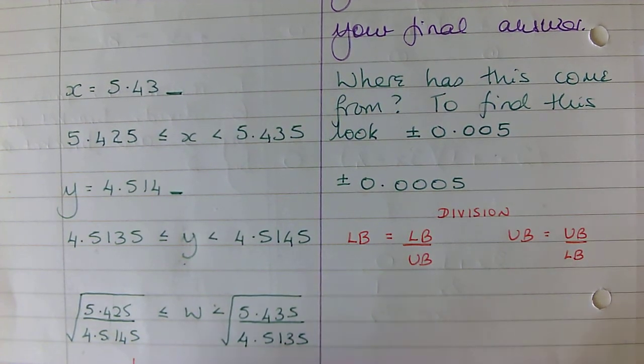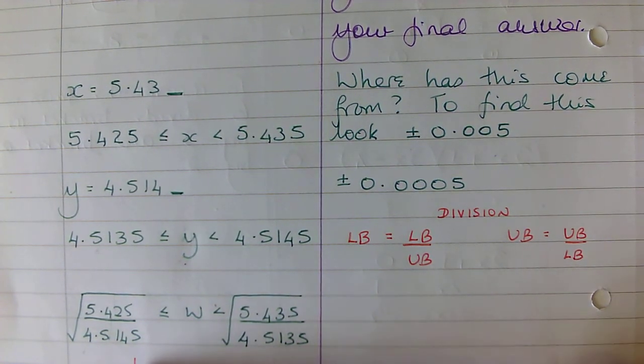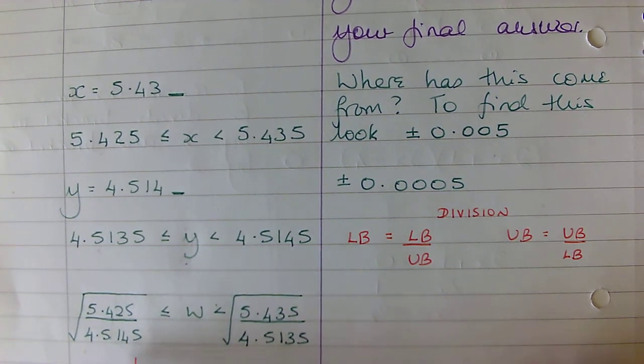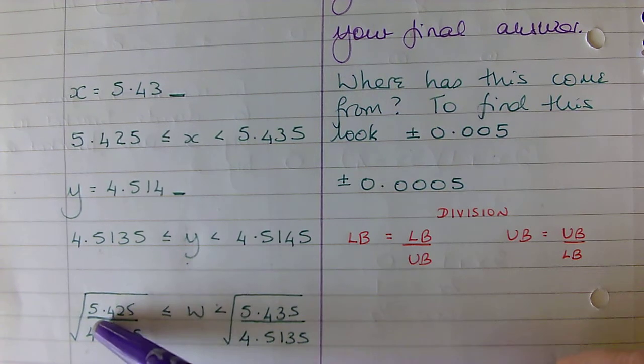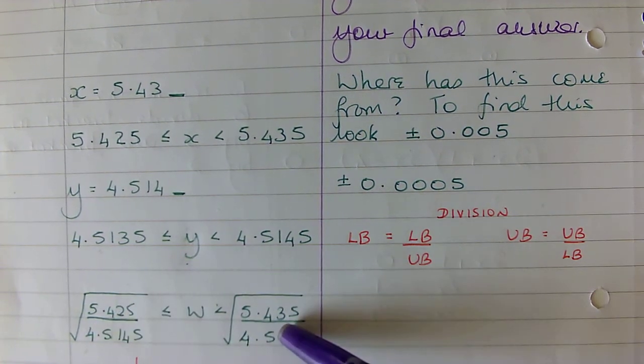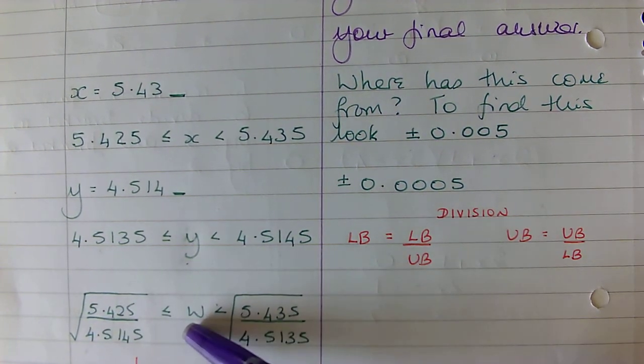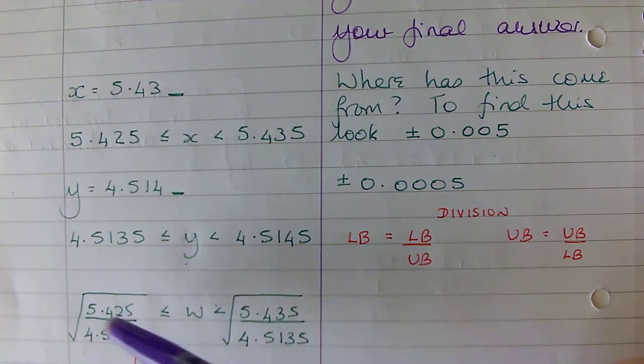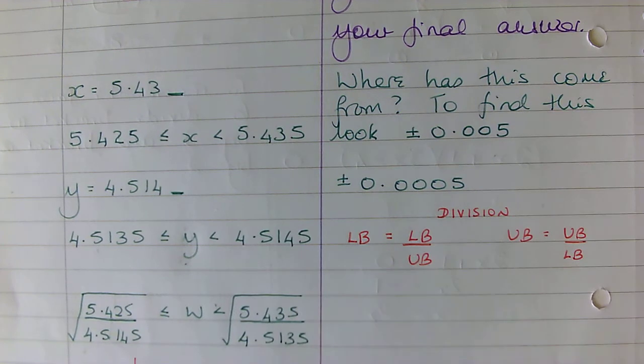And so on a calculator, of course, with these types of questions, you would work out those two separate values, and they're here and here. And obviously w then lies between its lower bound and its upper bound.